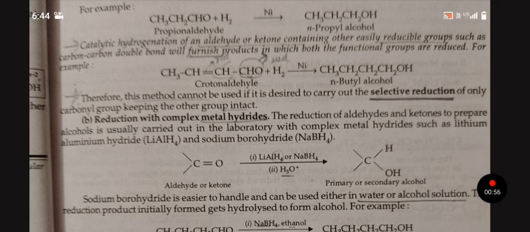For example, propanaldehyde in the presence of nickel will give n-propyl alcohol. Catalytic hydrogenation of an aldehyde or ketone containing other easily reducible groups, such as a carbon-carbon double bond, will furnish products in which both functional groups are reduced. For example, crotonaldehyde plus H2 in the presence of nickel will give n-butyl alcohol.